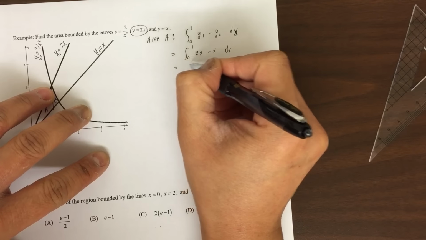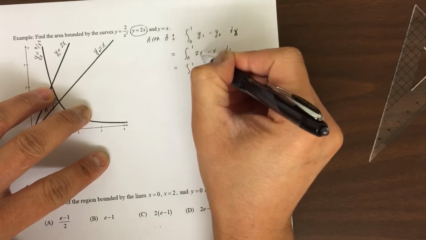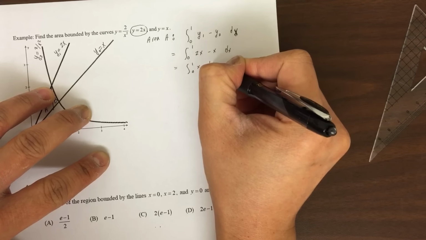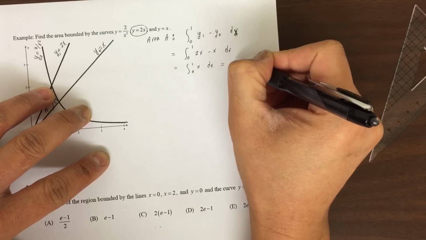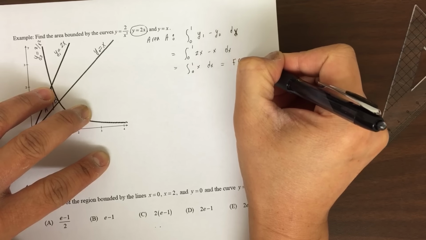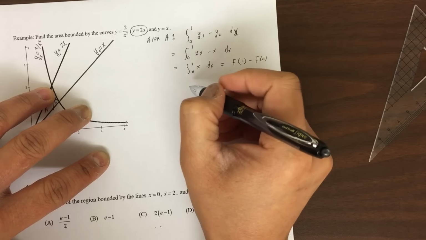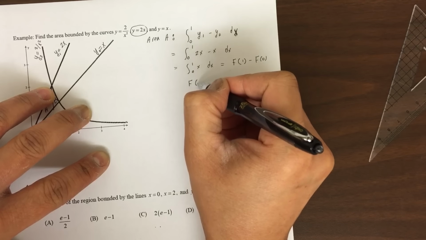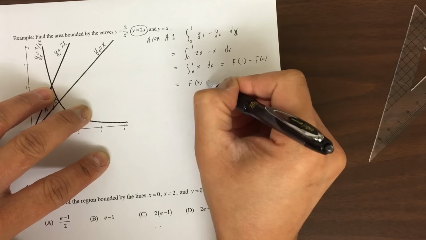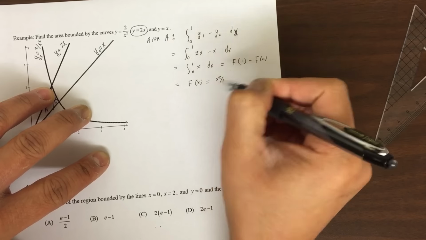Now continuing to work with this, we get the integral from 0 to 1 of 2x take away x, which is x, dx. So we find the antiderivative, and we evaluate that at 1, take away at 0. So the antiderivative for x is x squared over 2.